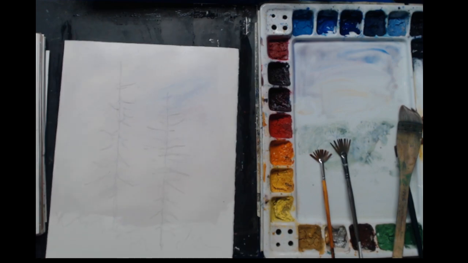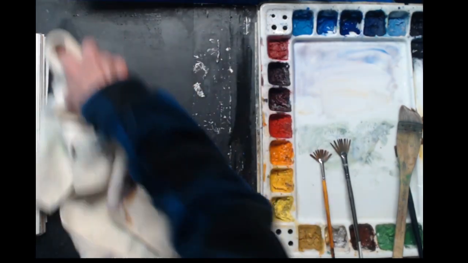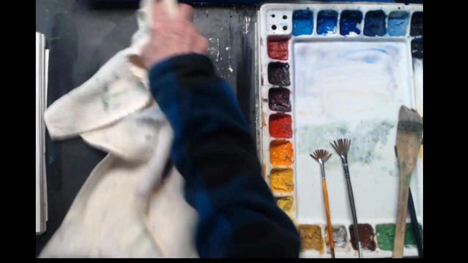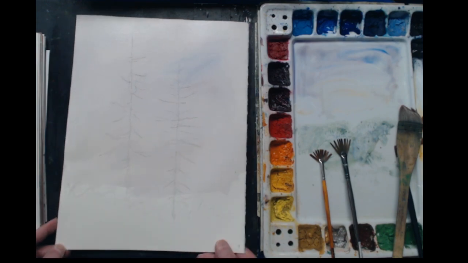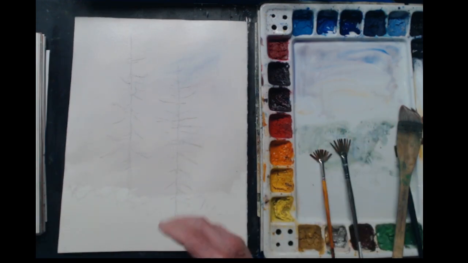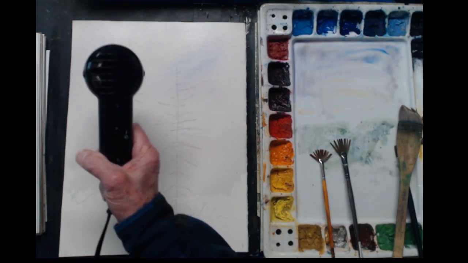Okay, now let me go ahead and dry that. I've got moisture here on the paper. I want to get that off the painting, the excess water away. Okay, so I just got a little bit of color there in the background. Let me go ahead and dry the paper.